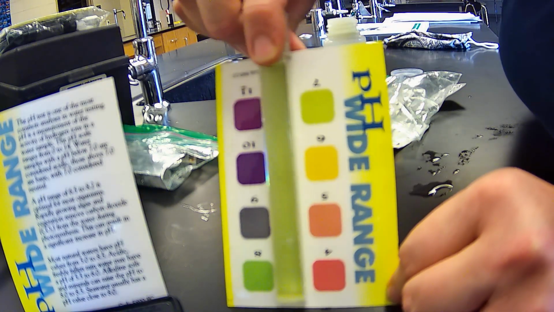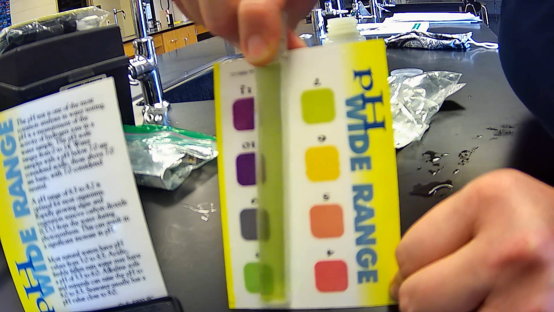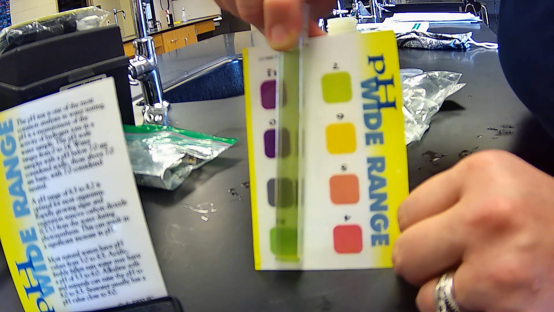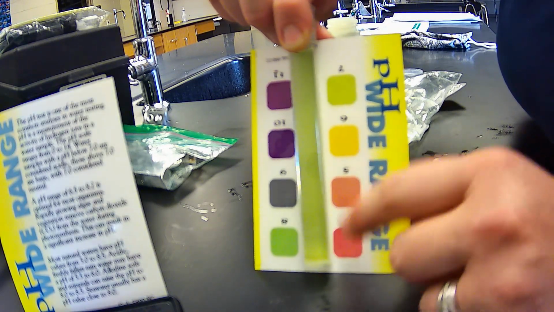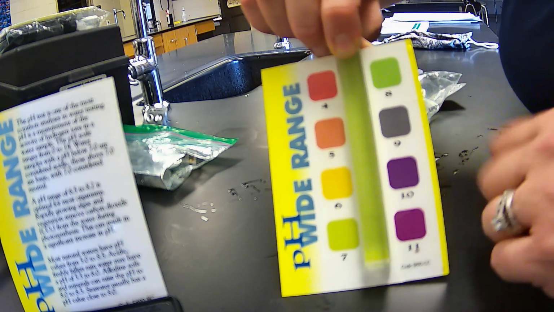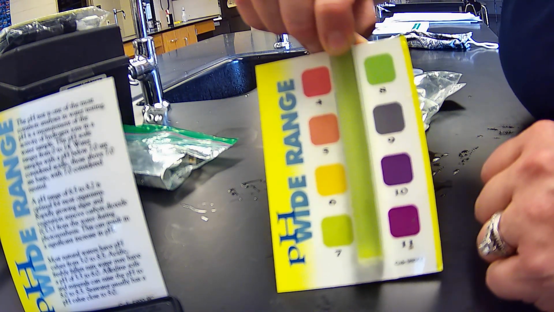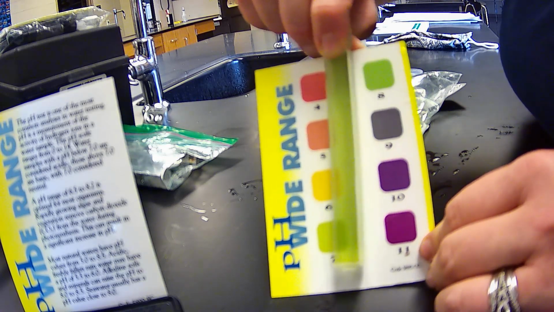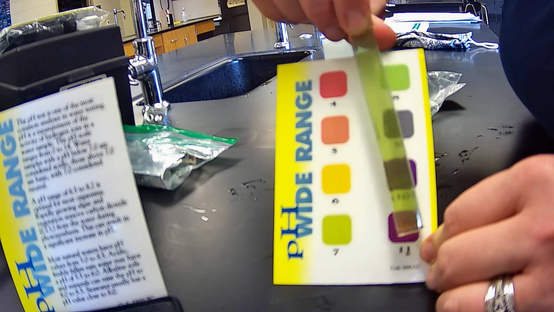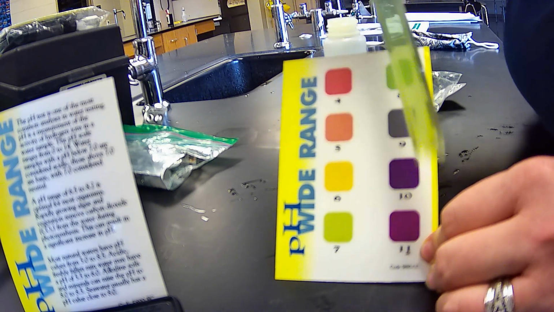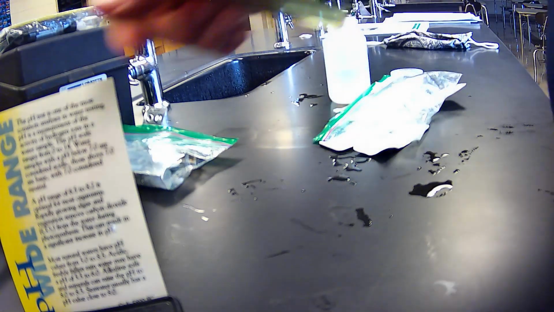And then here's our sample. So where do you think it belongs? Right. This is, oh, I'm upside down. Here you go. So that's 7 and that's 8. All right, and we're done with pH.